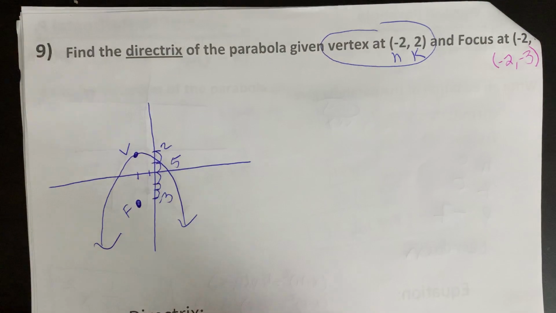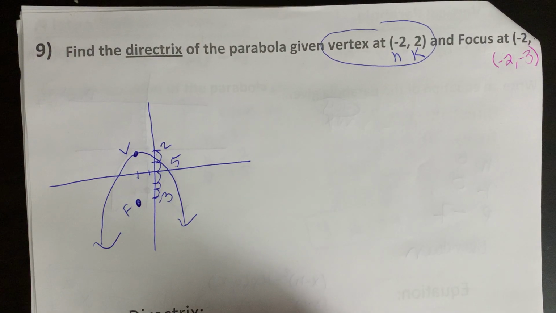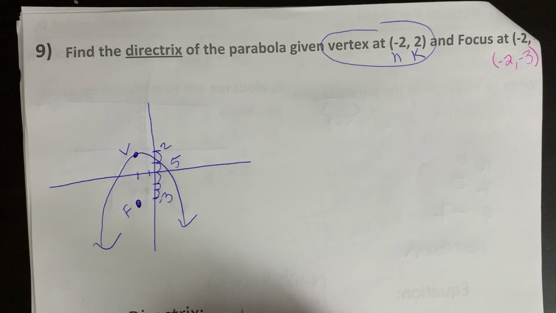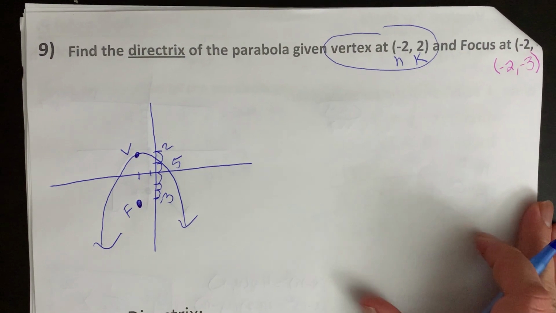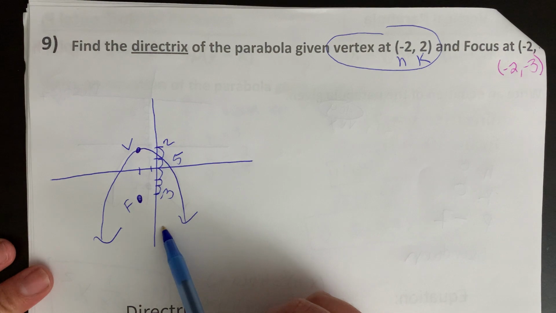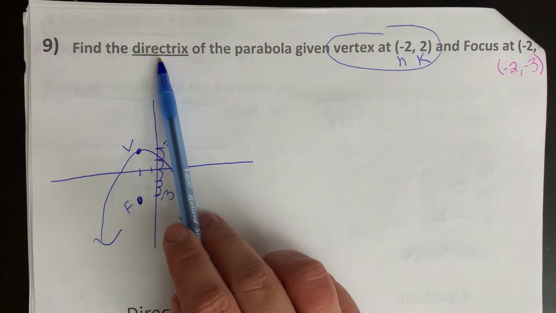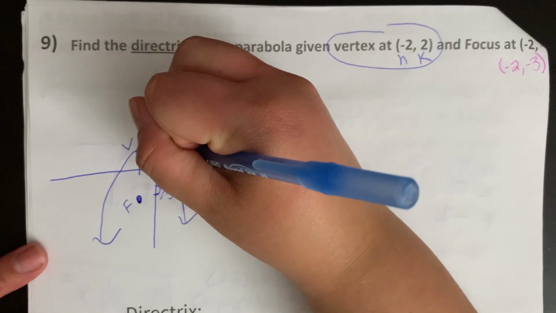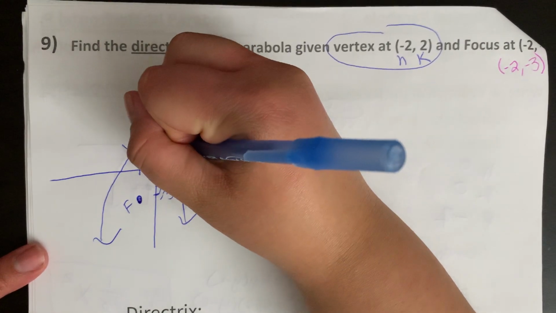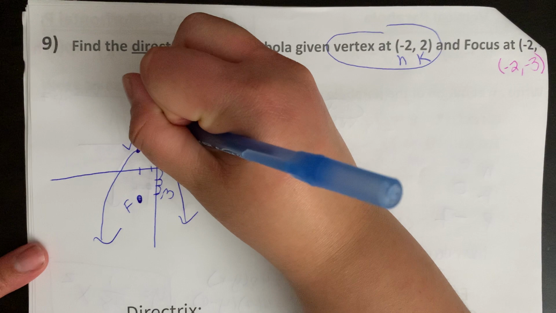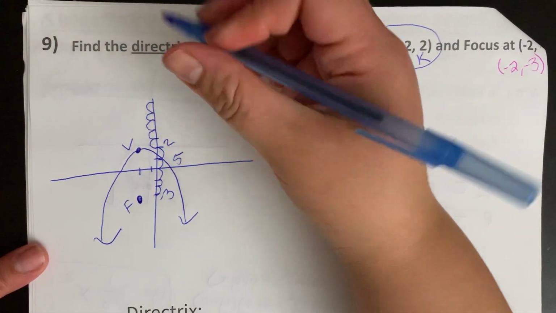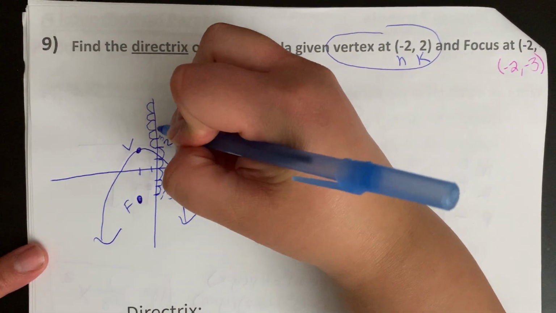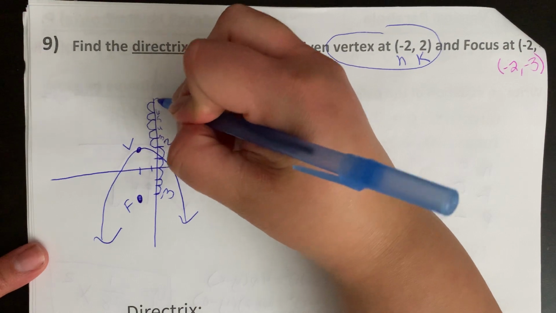Ta-da, 5 units. Now in this case, because we don't want an equation, it doesn't matter if it's a positive 5 or negative 5. You should be able to tell me if it's positive or negative, because it's opening down. But it doesn't matter because I just want the directrix. I just need to count 5 in the other direction. So let's go. 1, 2, 3, 4, 5. So if this is 2, 3, 4, 5, 6, 7.